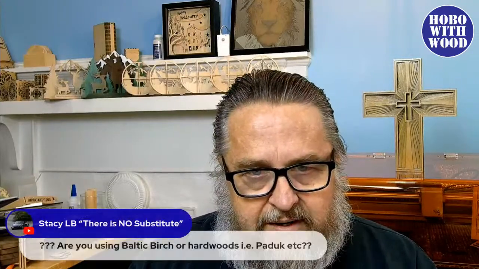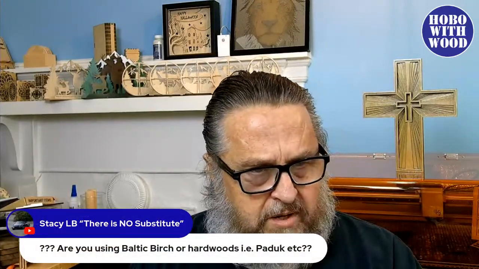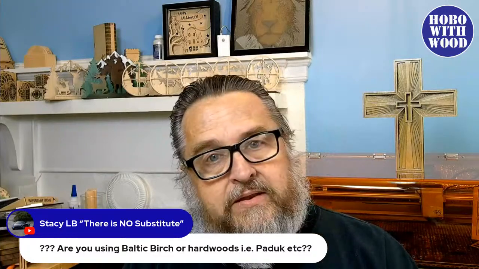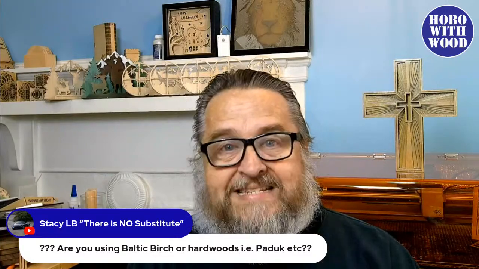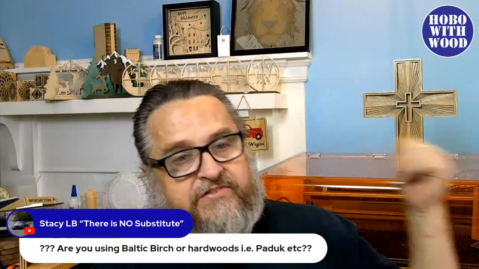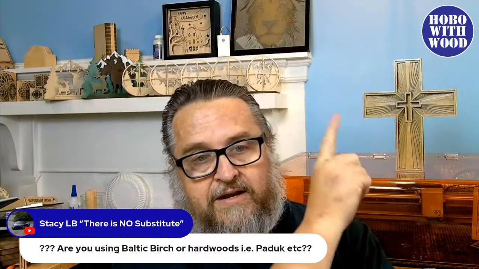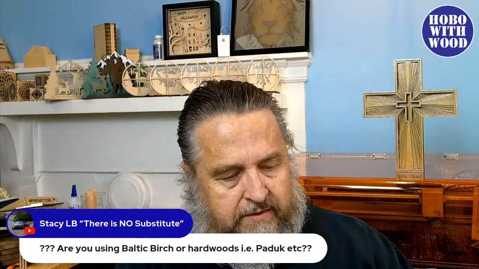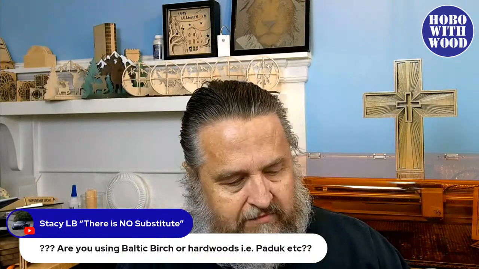Let's see, looking for any more questions or comments before we jump in here. There's a question: are you using Baltic birch or hardwoods? It depends on how expensive you want your project to be. If you're speaking specifically of this cross, this one right here is all done in the premium Baltic birch, the 3mm material, give or take.